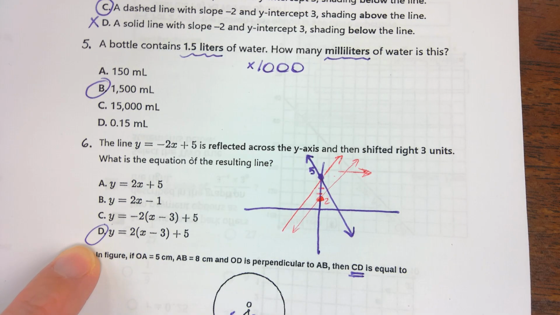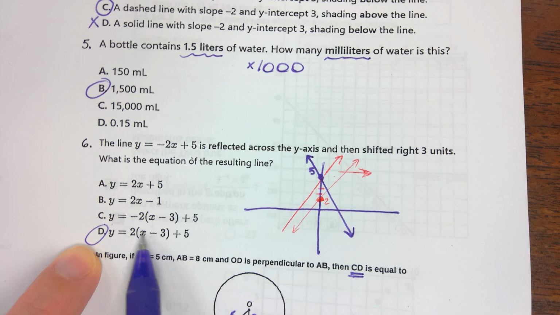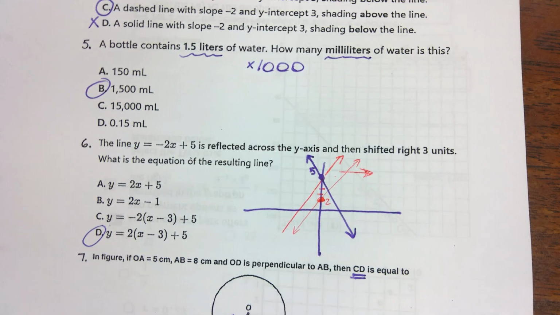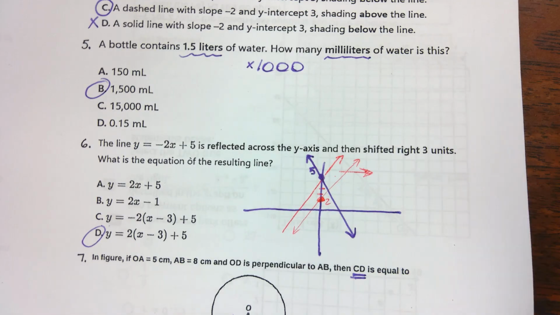When we get into grade 10, you'll see that when you do horizontal translation, you write it in brackets. But that's in grade 10. If you are not sure of this one, you can also check it. You can plug in numbers. You can draw a scale graph.